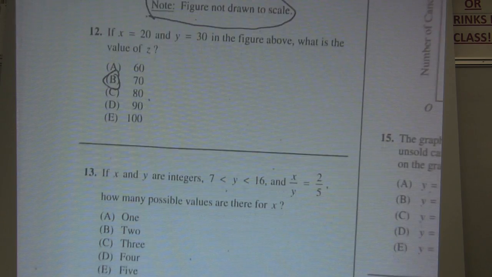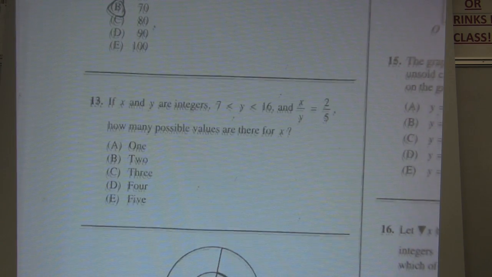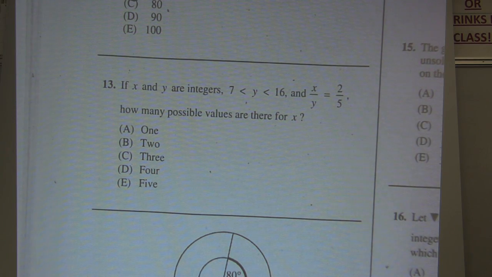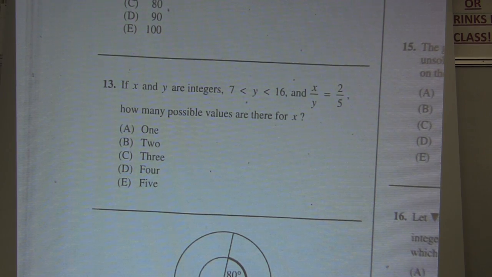Okay, moving along, number 13. Having fun. Nothing like doing math all day long. Actually, I love it. Okay, x and y are integers such that y is greater than 7, less than 16. And then we have this proportion, x over y equals 2/5.